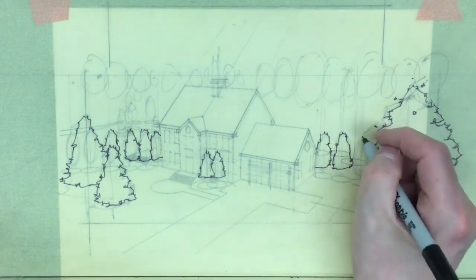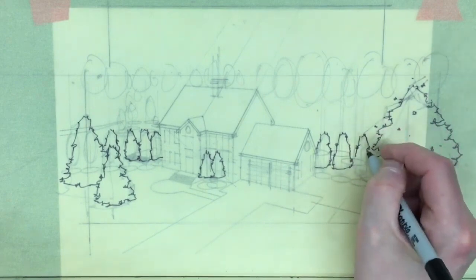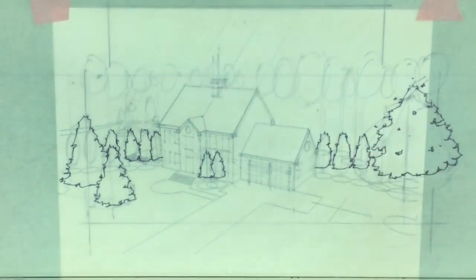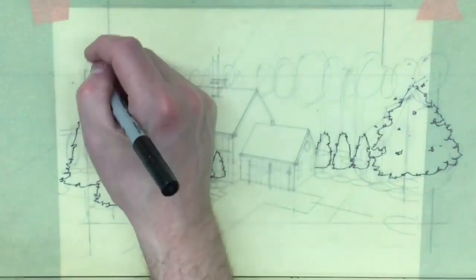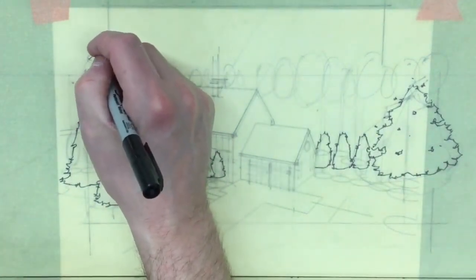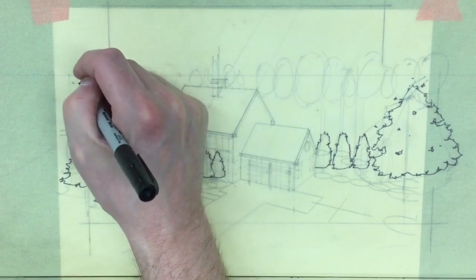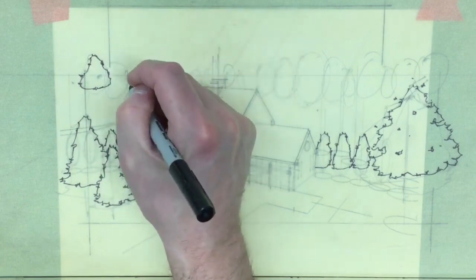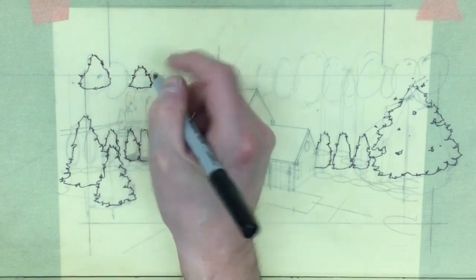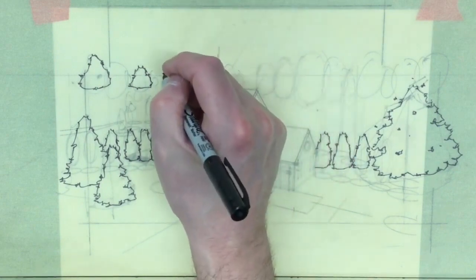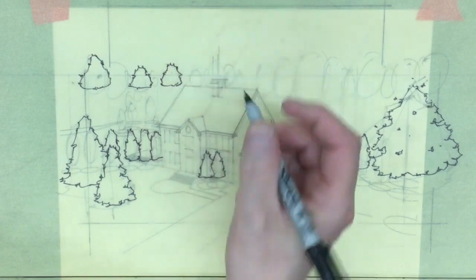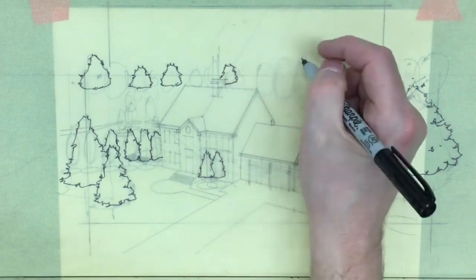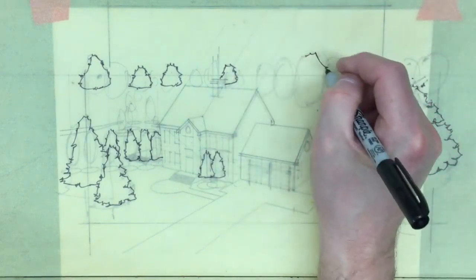And more trees. I'll just keep putting them in.